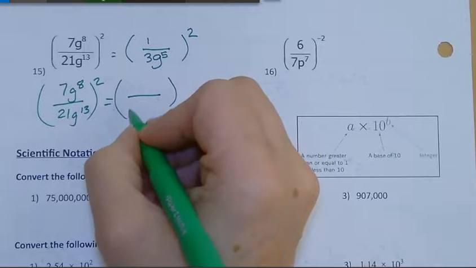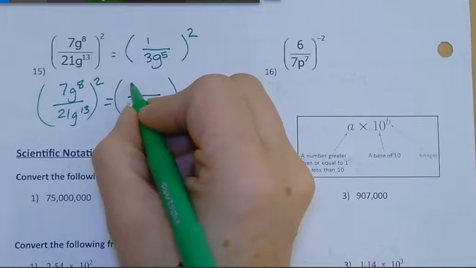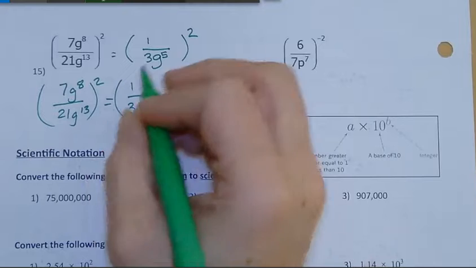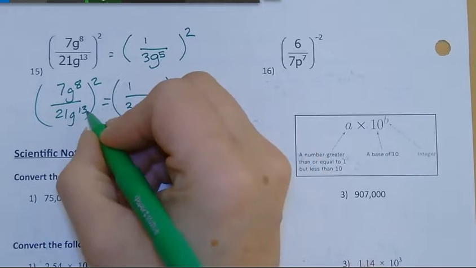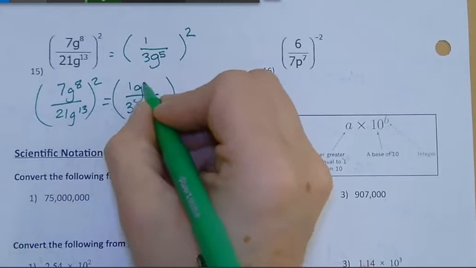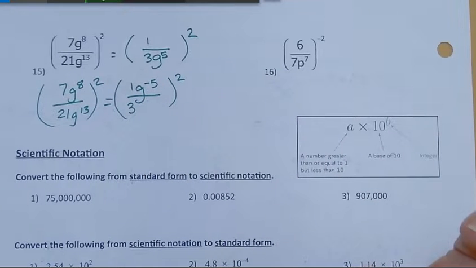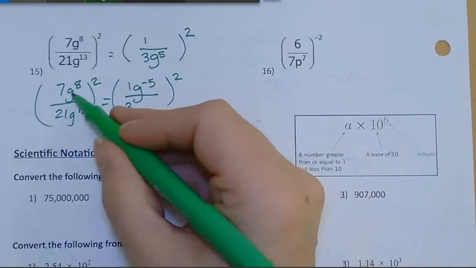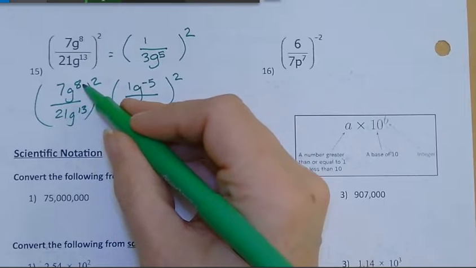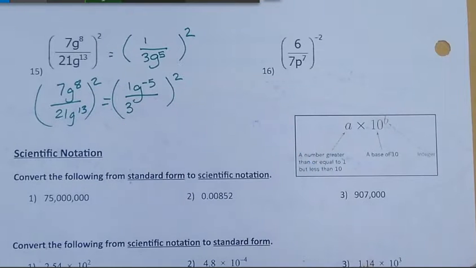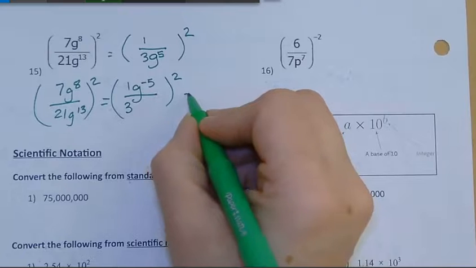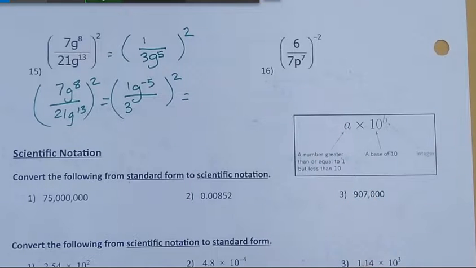7 over 21 is still 1 over 3. And you could say that this is 8 minus 13, so you would have g to the negative 5, and that's all squared. That is also a way that you can solve this problem using the algorithm where you keep the base and you say the numerator's exponent minus the denominator's exponent. But you'll see that you're going to end up putting that g in the denominator anyway.